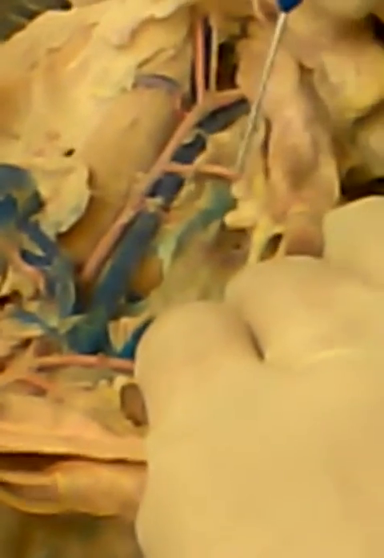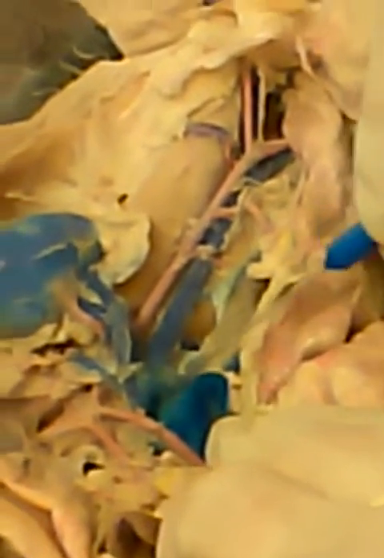Fourth is the gonadals, but you don't have to know those. Fifth is the inferior mesenteric artery here. The only branch off the inferior vena cava that you have to know are the renal veins. Okay, left and right. Okay, so there's the other one right there.